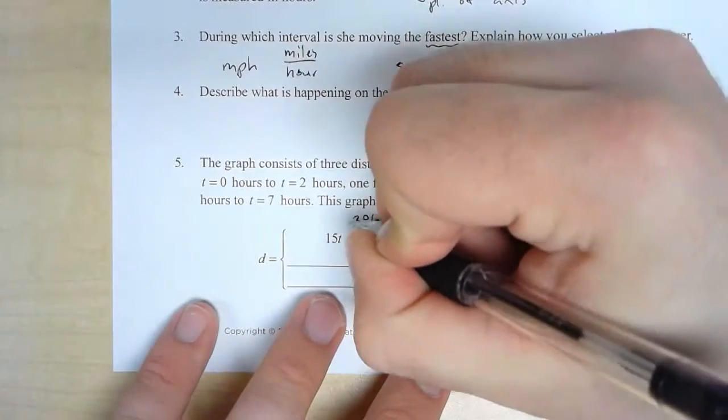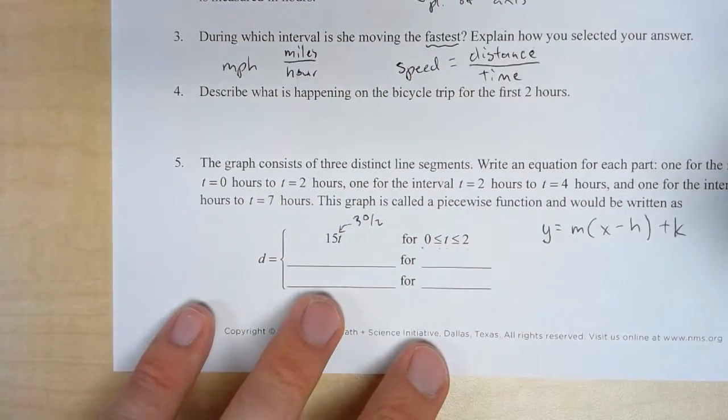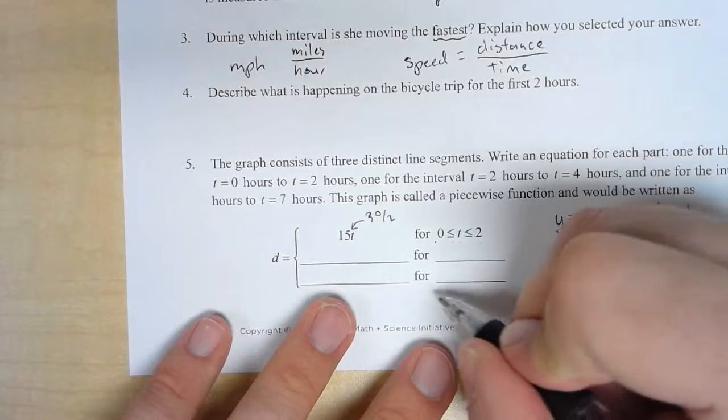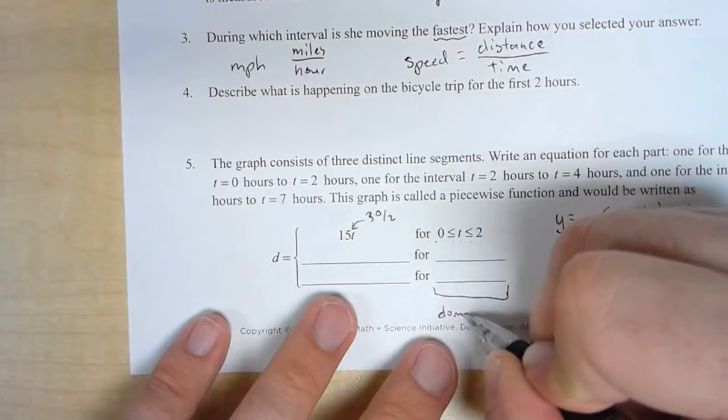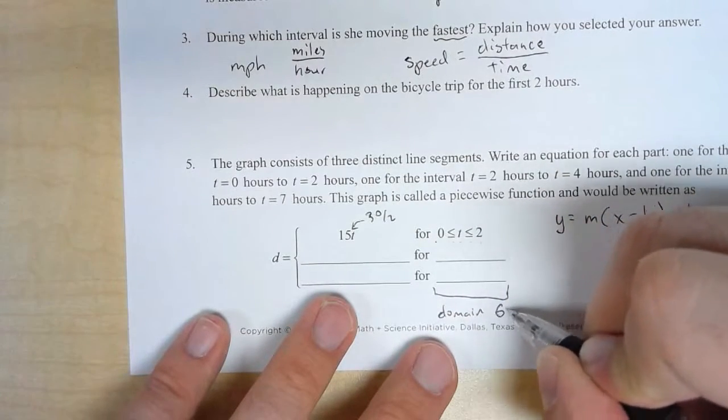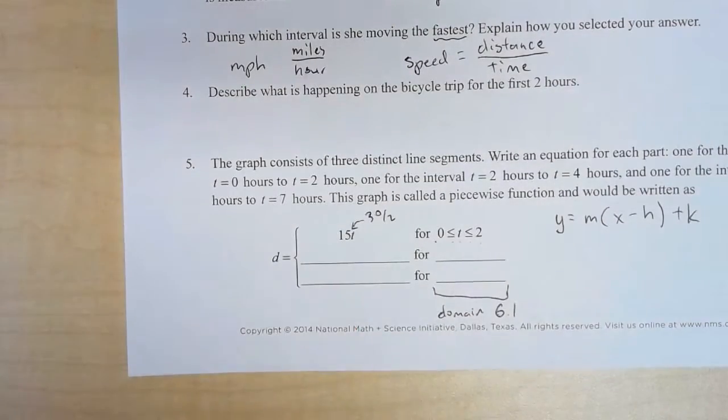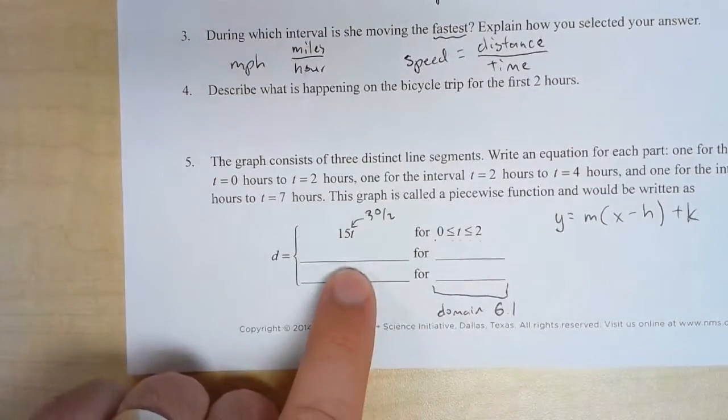So 30 divided by 2 is going to give us that 15 for our 0 is less than t, which looks like over here, this is our domain, and just the domain from 6.1. So domain from 6.1. Okay, so let's see if we can figure out the equations for each of these.